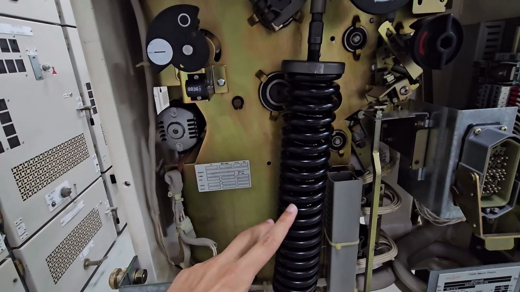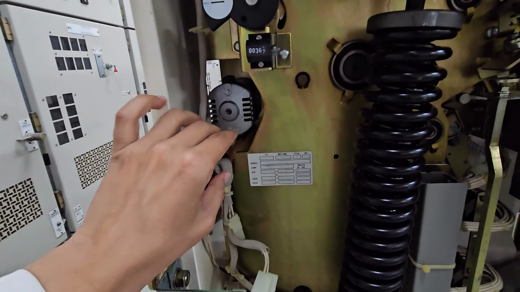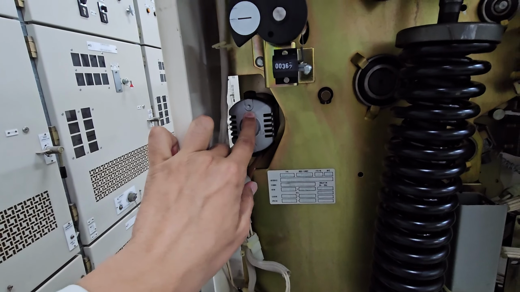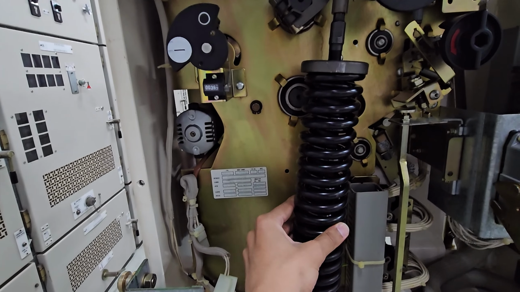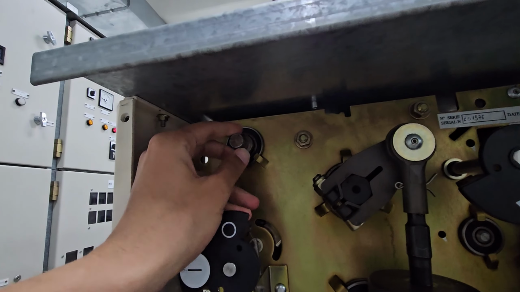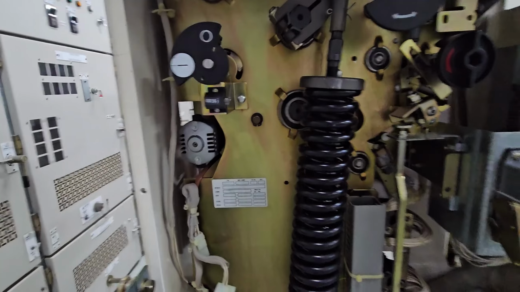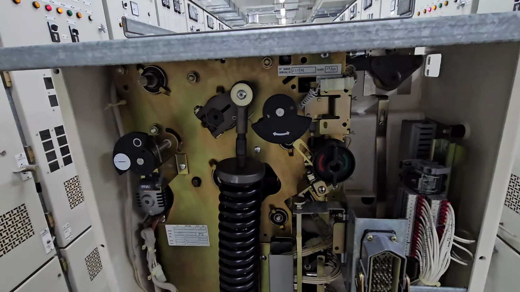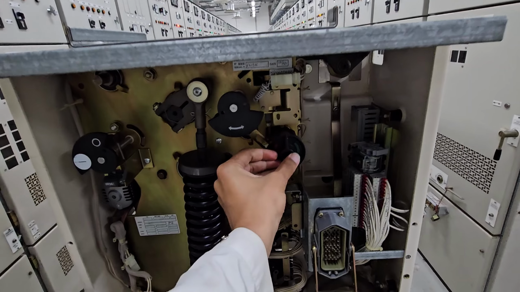To charge the spring electrically, we have a spring charge motor that charges the springs. If you want to charge the spring manually, you can charge it from here by inserting a lever. If you want to open and close this breaker manually, then you can use this.